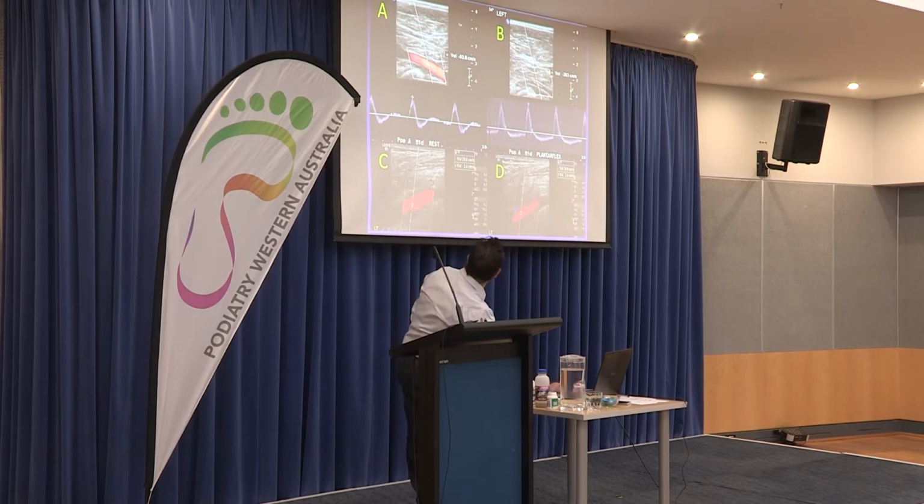So the top 2 images are non-exercise and with exercise in the popliteal artery, and then this is after treatment, this is at rest, and then this is with plantar flexion exercise. You can see this is still narrower than that, but it's much improved. And if you look, the maximum velocity hasn't actually changed that much.